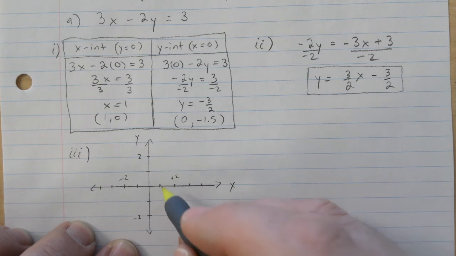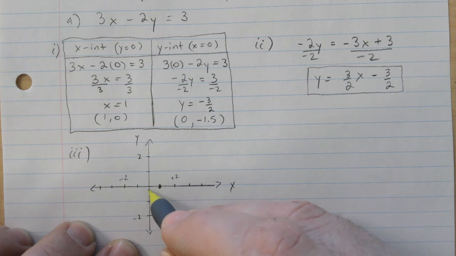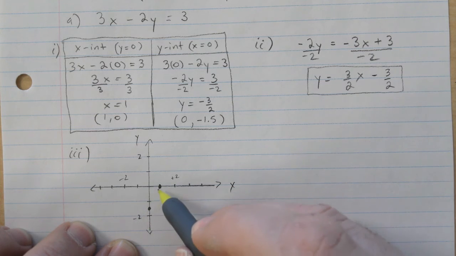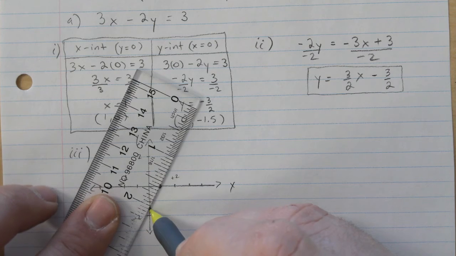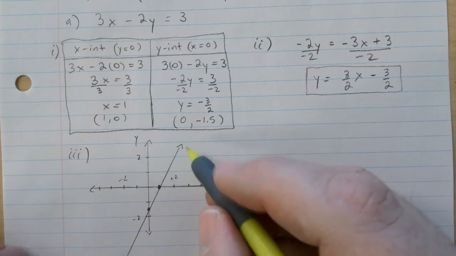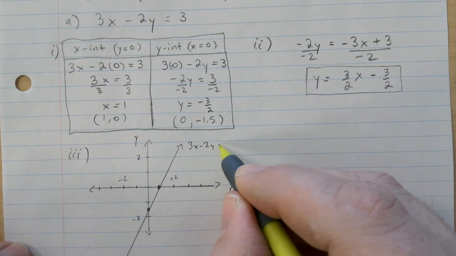Then we have 1, 0, which is right here. 0, negative 1.5. That would put me between negative 1 and negative 2 right there. So these are my 2 points. And then I just connect them and graph. And this is the line 3x minus 2y is equal to 3.